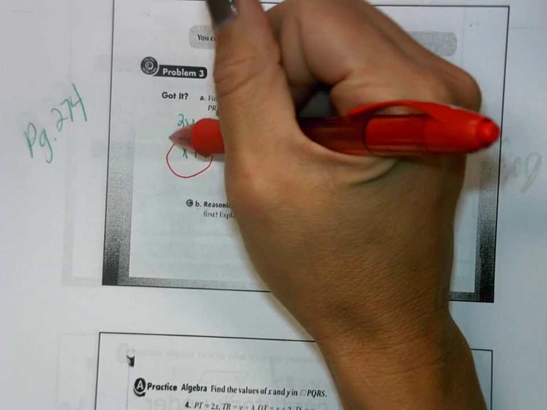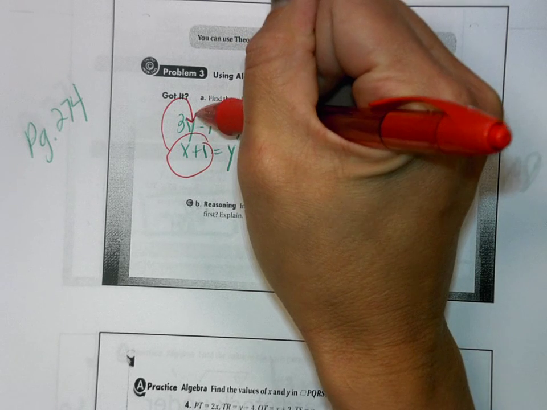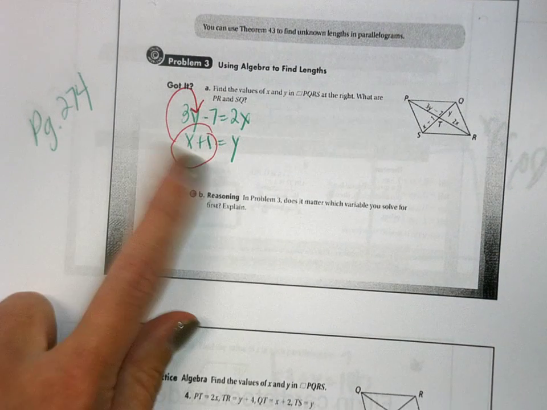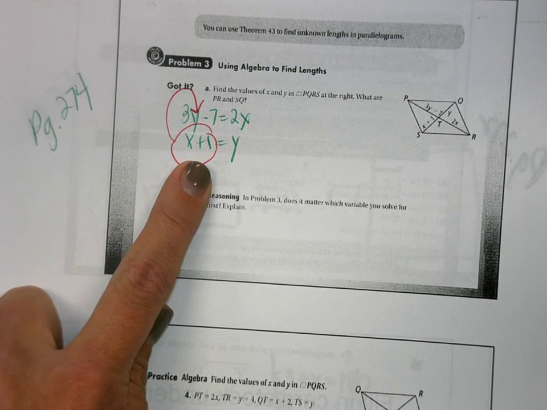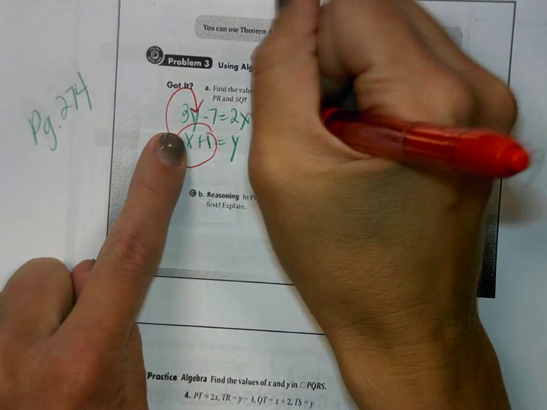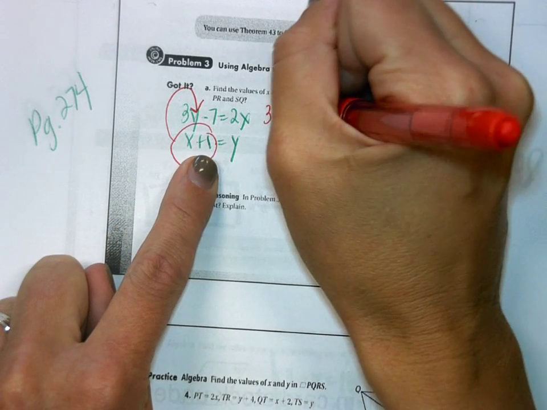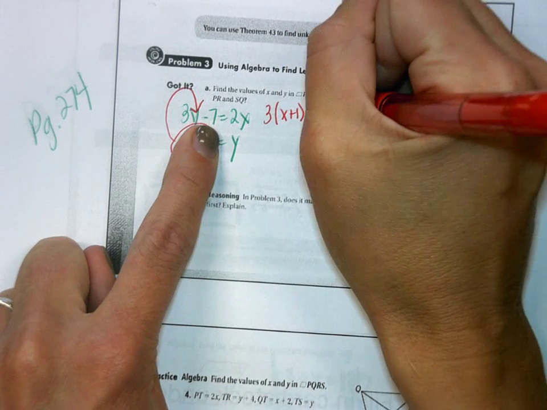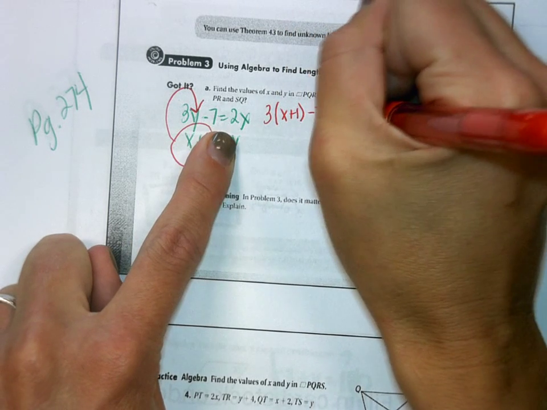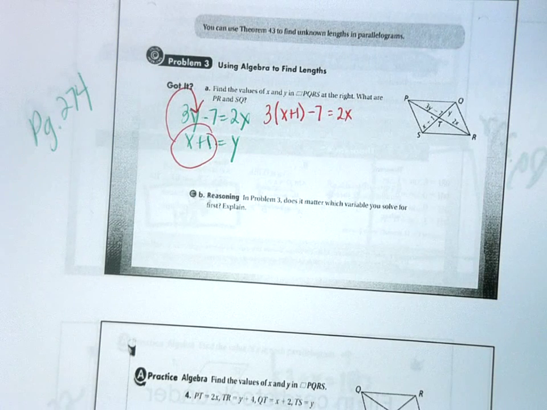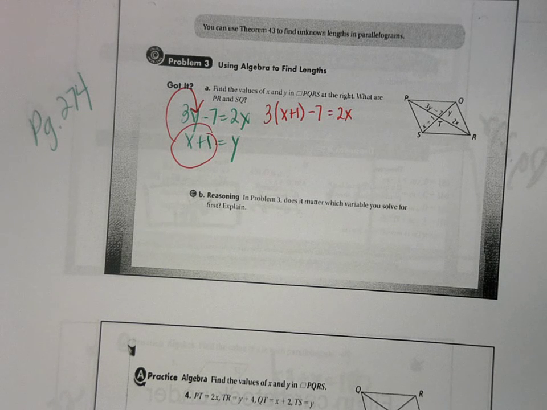And right here, do we see how we have a 3y? That means there's 3 x plus 1s, right? Well, the shortcut is we just write this as 3 times, and whatever y is, we plug that in, x plus 1, minus 7 equals 2x. And what would I end up doing? Distributing. So let's distribute and solve.